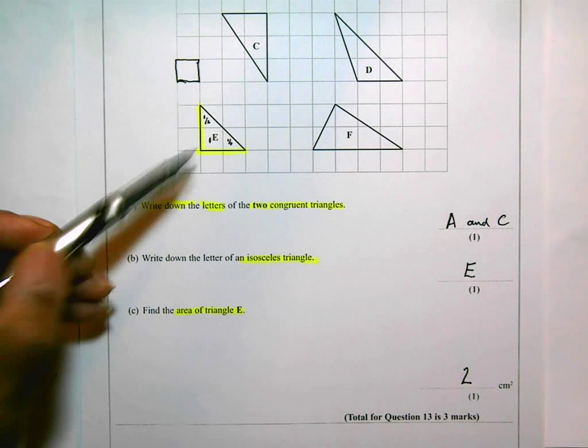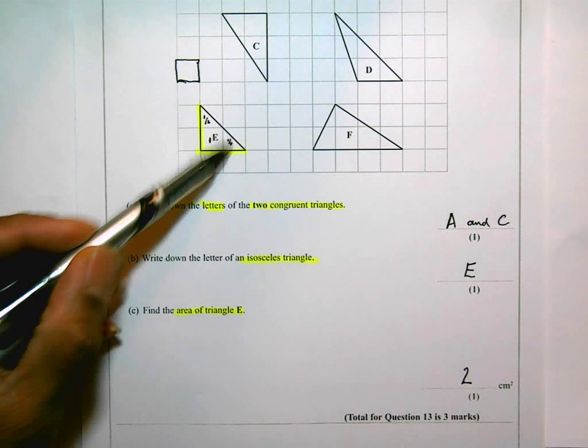Now this whole question is straightforward. You need to know what congruent means, you need to know what isosceles triangles are, and you need to be able to work out the area of a triangle, and in this case by counting squares. There is a formula for working out the area of a triangle, half base times height, but in this case you could just do it by counting the squares in that shape.